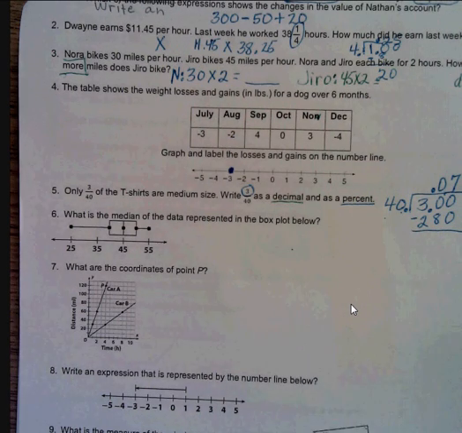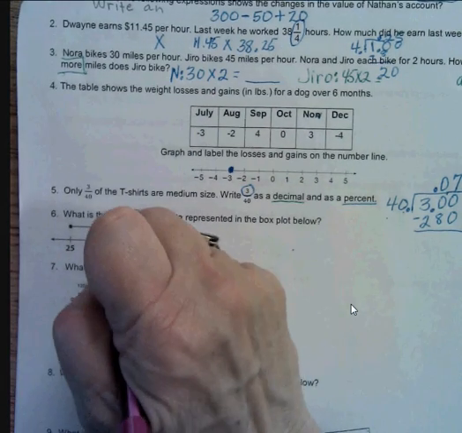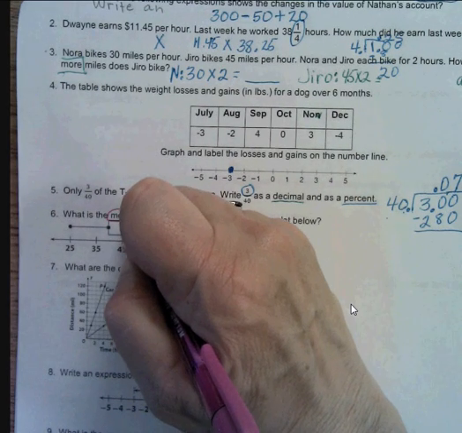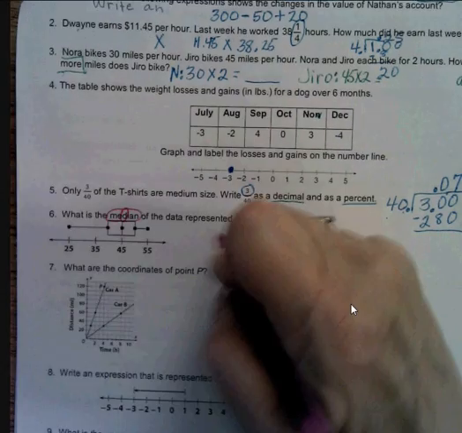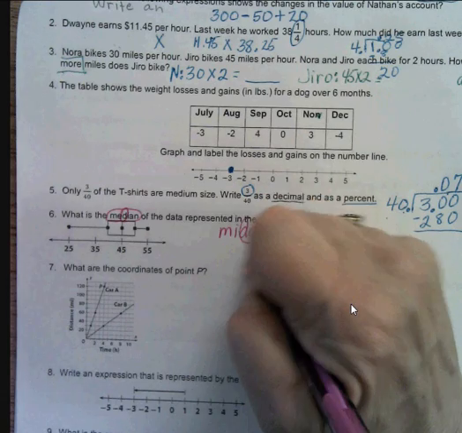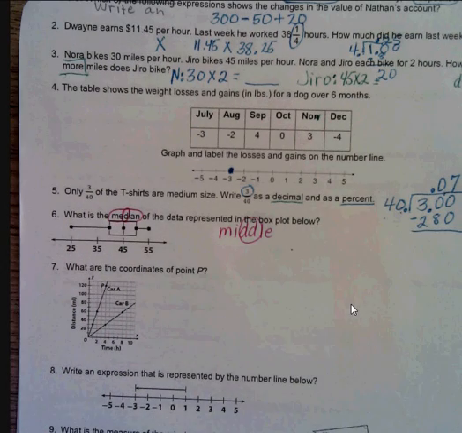All right, number 6. What is the median? Okay? So, mean, median, mode. What does median mean? Right away, you should think median has the D in the middle. What other word has the D in the middle? Middle. So we're looking for the middle number. So from your box and whisker, what should you look at? I'm going to let you work this one out. You should know this one.